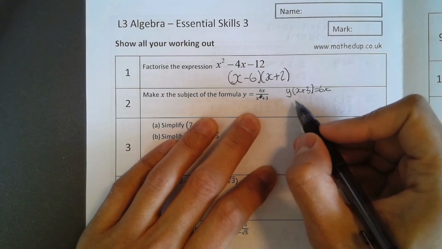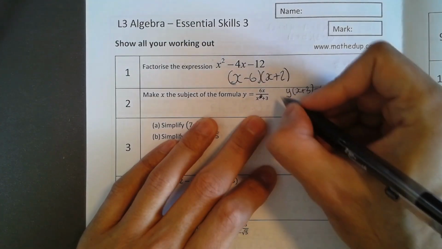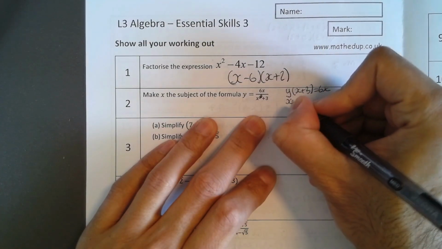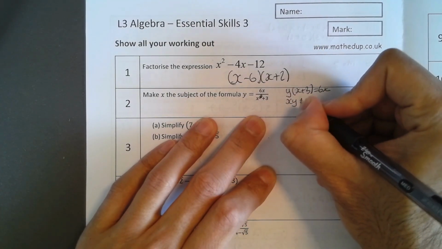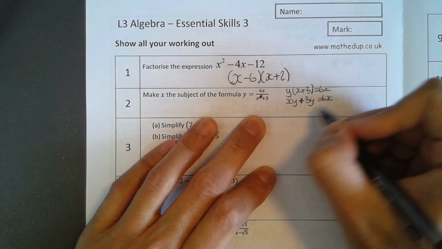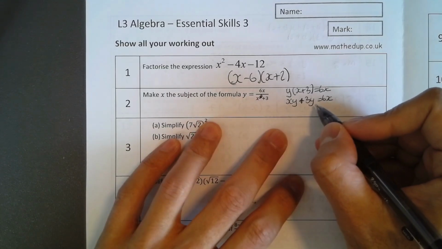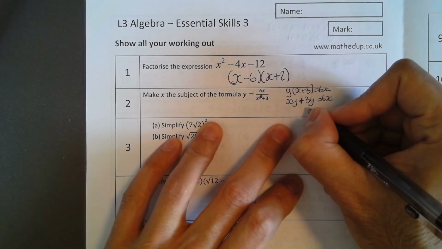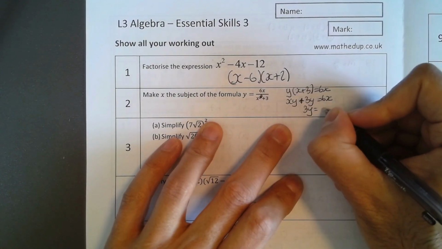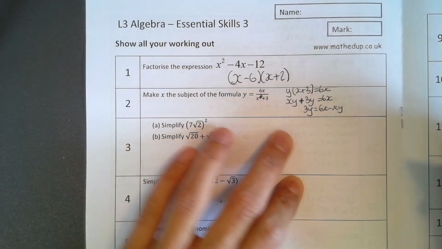I now would want to expand the brackets because I want all of my x terms to be on one side. So let's do that first. That's going to give me xy plus 3y is equal to 6x. And now I'm going to subtract xy from both sides so that I can bring all my x terms on one side. So that's going to be 3y is equal to 6x take away xy.